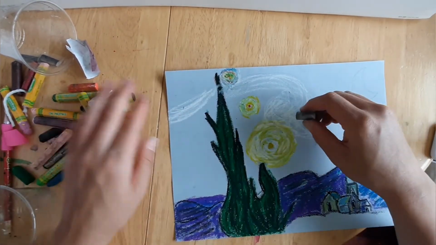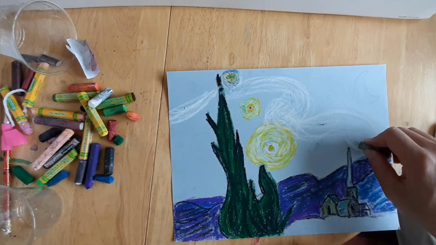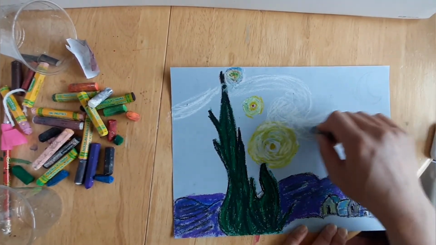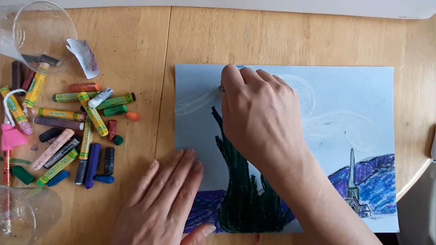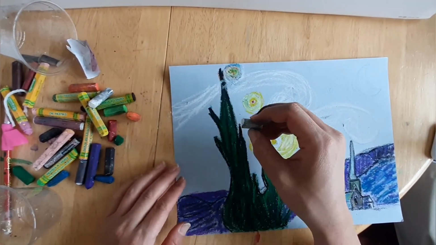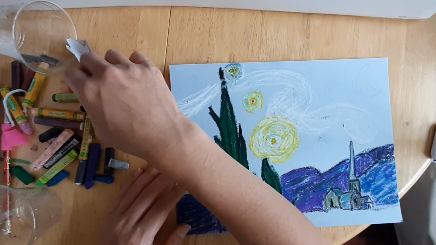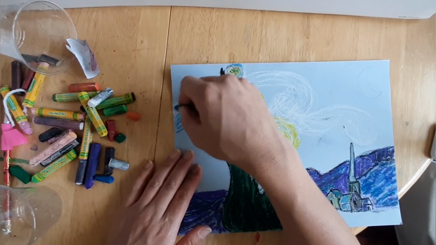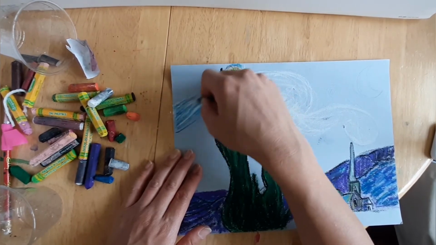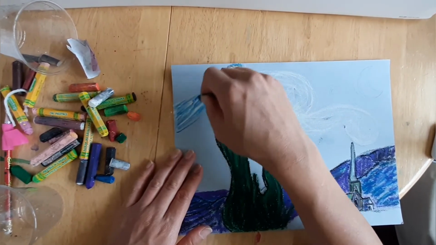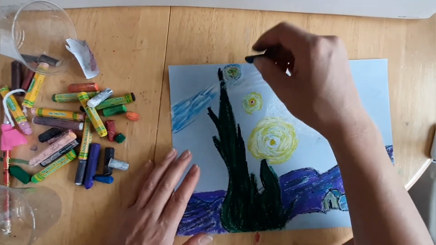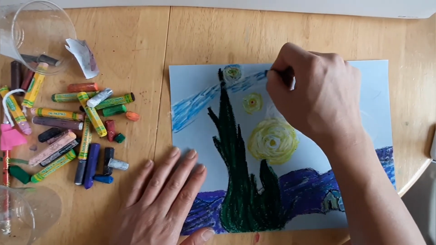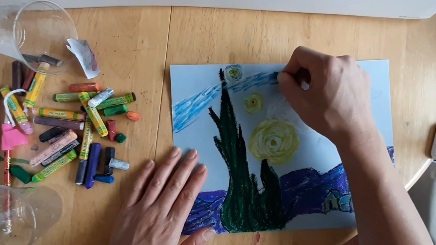Oops. Going. Okay. And then we'll add some blue here because we saw some light blue. So just use some short strokes to follow your white path.